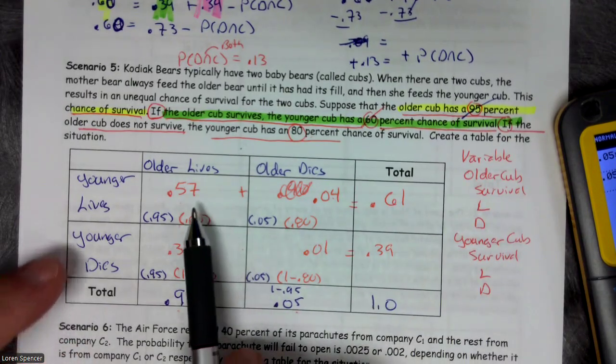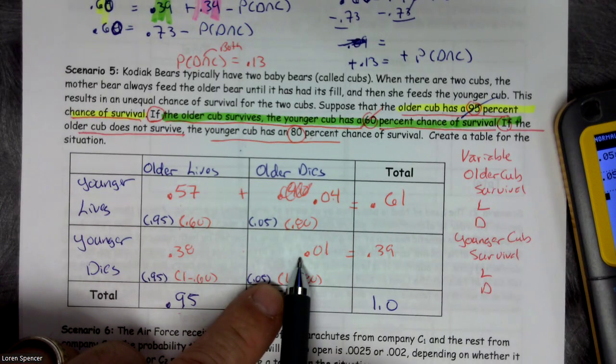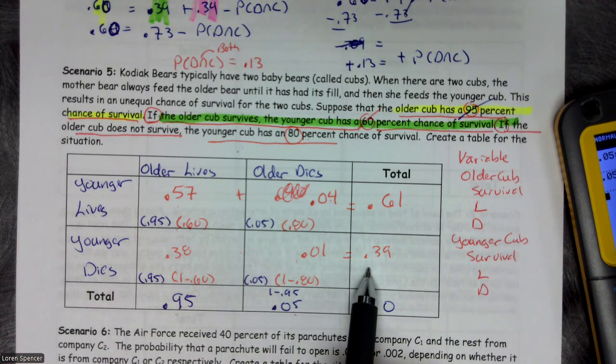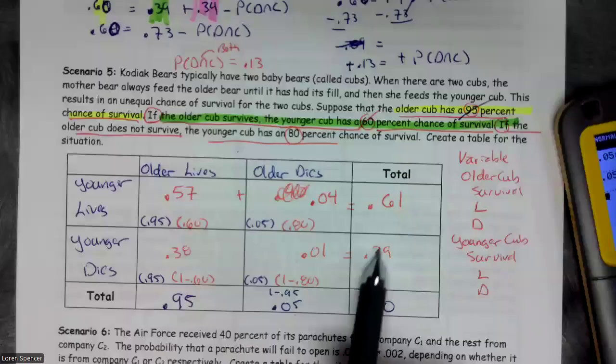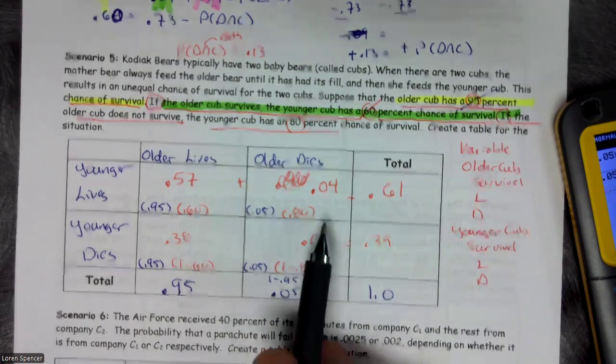So in this case, there's a 57% chance both live. There's about a 1% chance both die because the older dies, younger dies. Okay? There's a 39% chance that the younger dies, and there's about a 61% chance that the younger lives. So there you go. That's the way it all kind of breaks out.